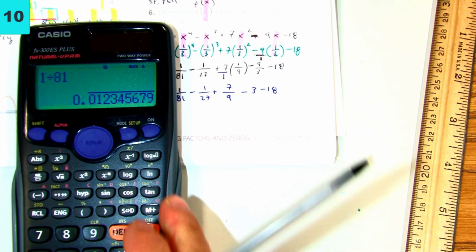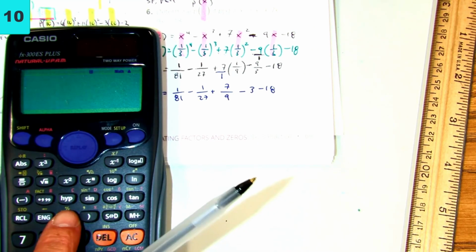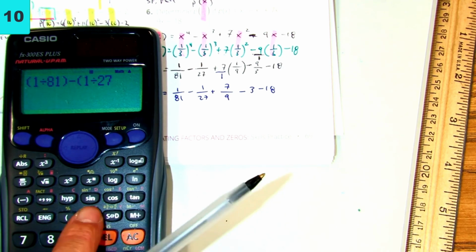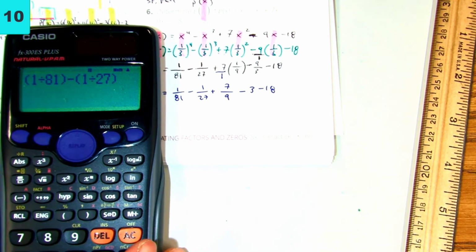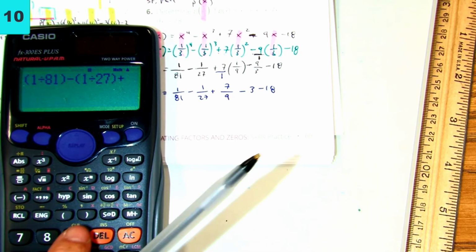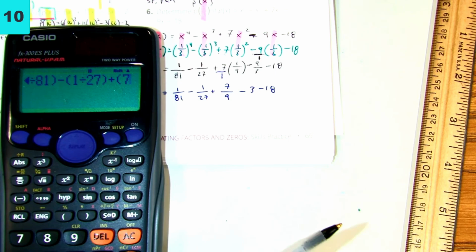Now, let's try with this calculator. Let's see if I can put all this in at once. I'm going to use parentheses. 1 divided by 81 minus parentheses 1 divided by 27, close the parentheses, plus parentheses 7 divided by 9.